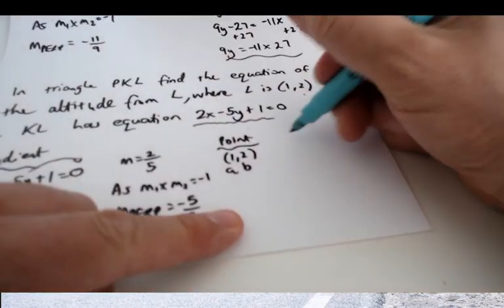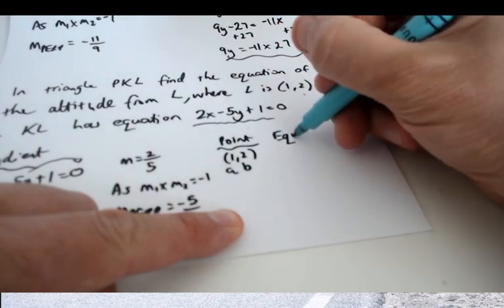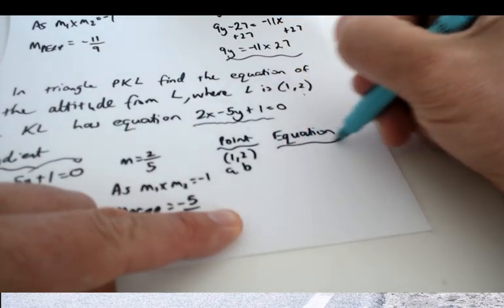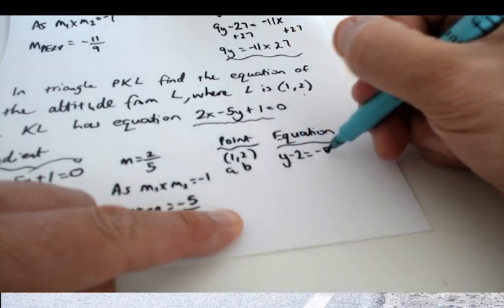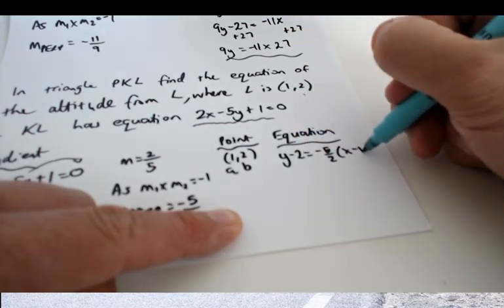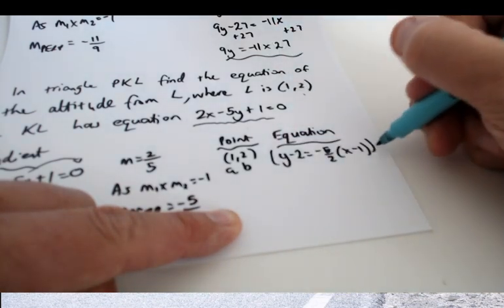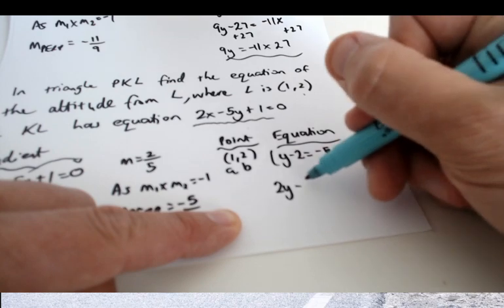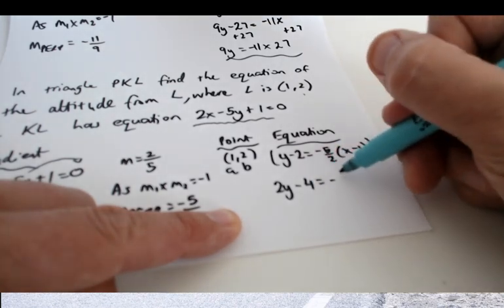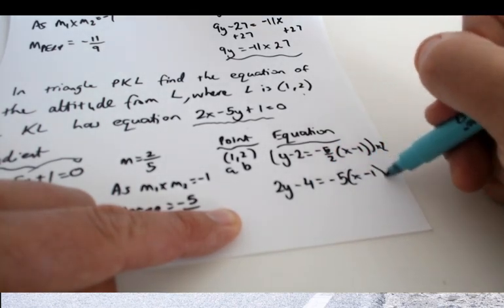And then I'm going to try and squeeze in my equation. So it's going to be y minus 2 equals minus 5/2 x minus 1. I need to multiply this through by 2 to remove the fraction. So I'll get 2y minus 4. The 2s will cancel, leaving the minus 5 on the top.